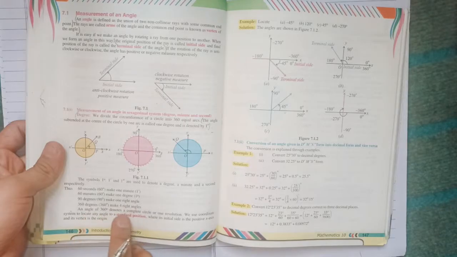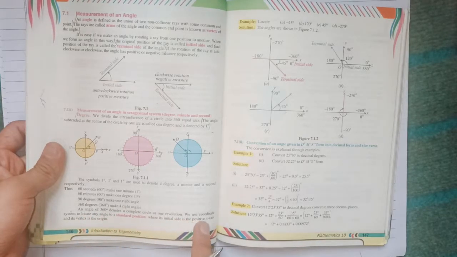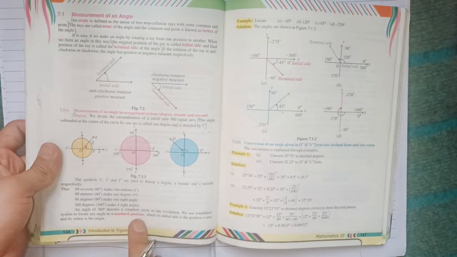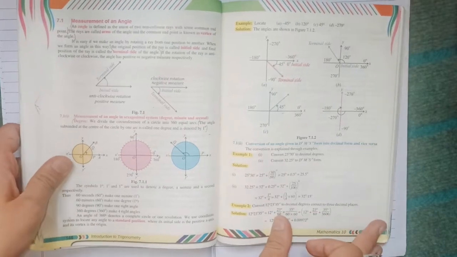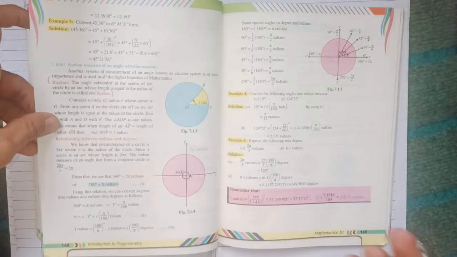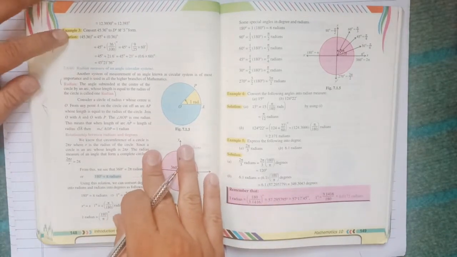An angle of 360 degrees denotes a complete circle or 1 revolution. We use a coordinate system to locate any angle in standard position. Now continuing in this way and seeing the definitions, the next definition is of radian.